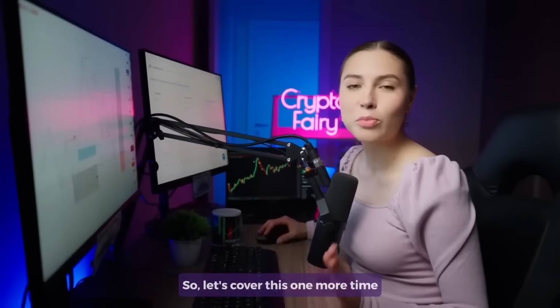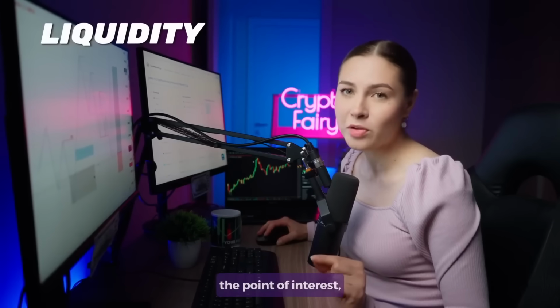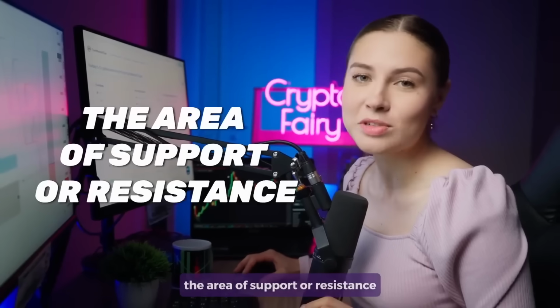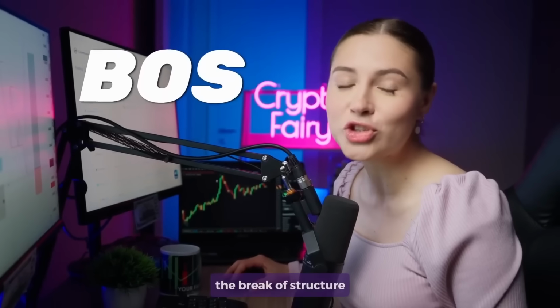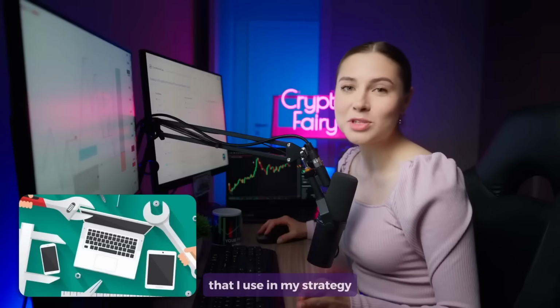So let's cover this one more time. The main tools that I use in my strategy are liquidity, the point of interest, the area of interest, that is, the area of support or resistance in the form of an order block or an imbalance, the break of structure, and the optimal Fibonacci entry point. These are the main tools that I use in my strategy.